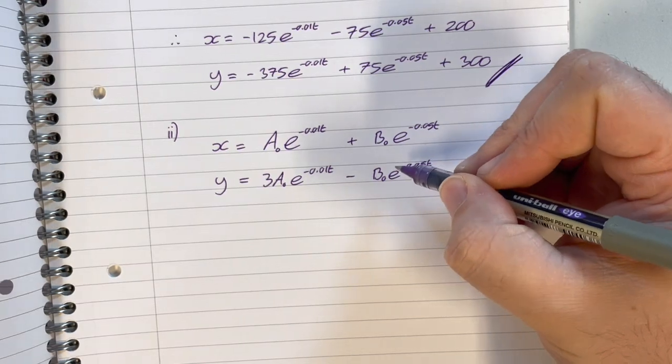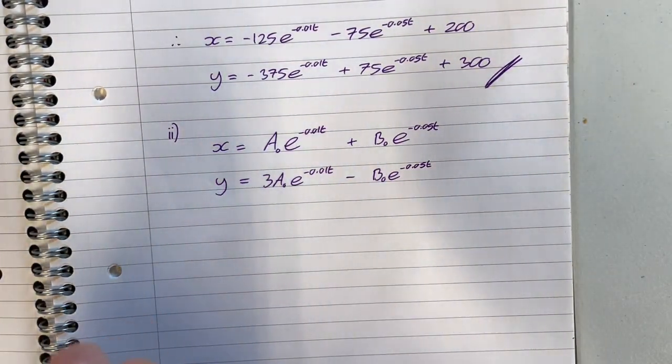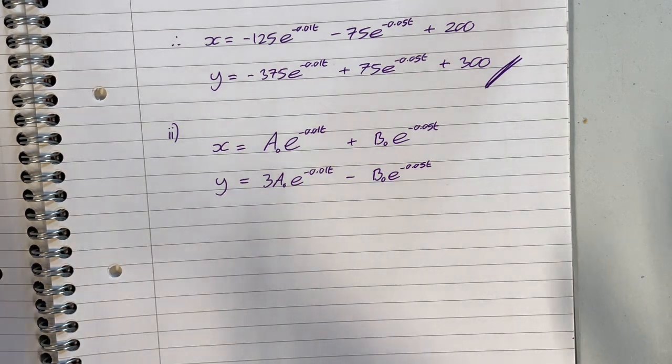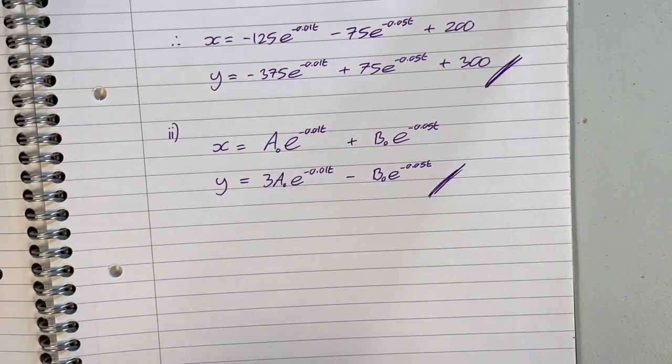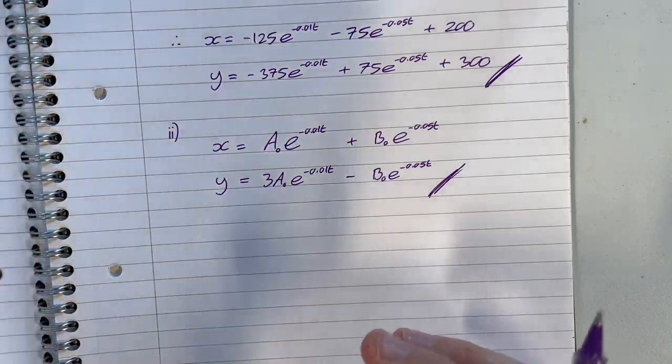I've put the subscript zeros there because these constants will be different to the initial model, because it's now a different model with a different k value, a different lake, so the arbitrary constants won't match up. Anyway, that's a system of general solutions to that differential equation. It's going to be exactly the same form, but with k as 0.